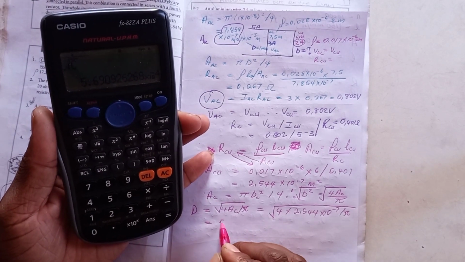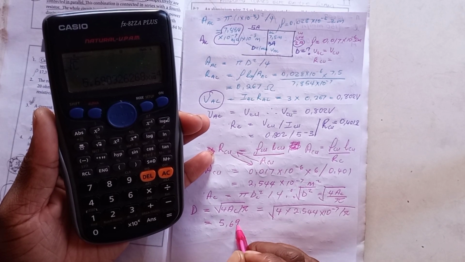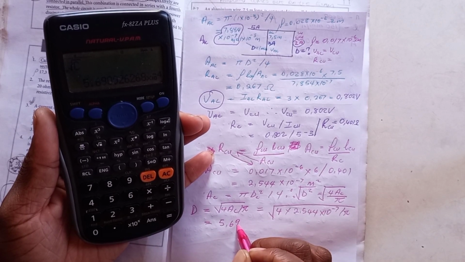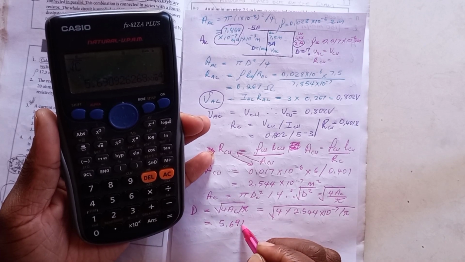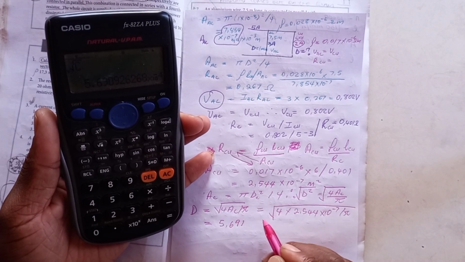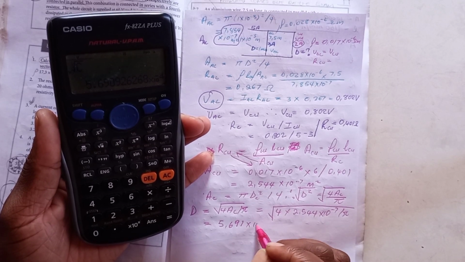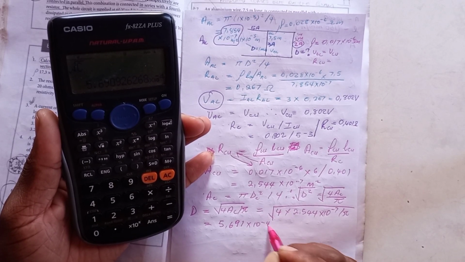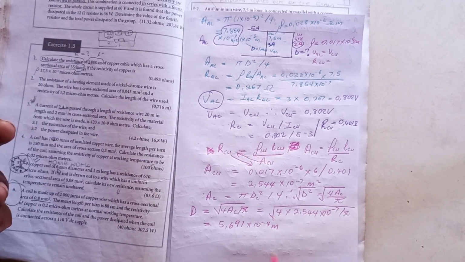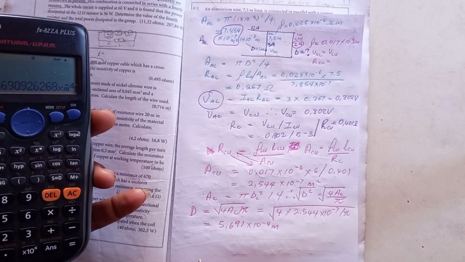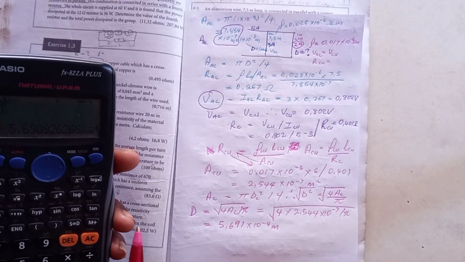Then what do we get? The diameter is said to be 569. This 569, this 0 changes to 1. And this is multiplied by 10 raised to minus 4. And this is in meters. So can we change this to millimeters? Yes.